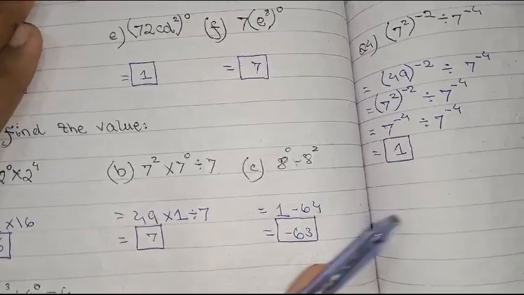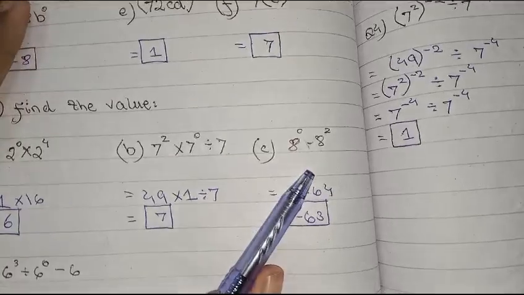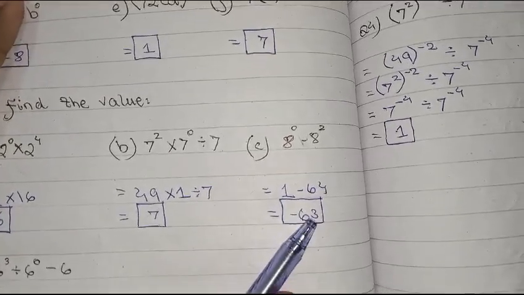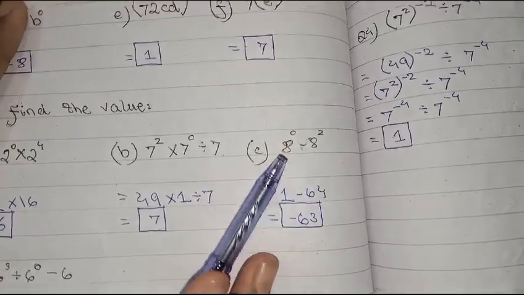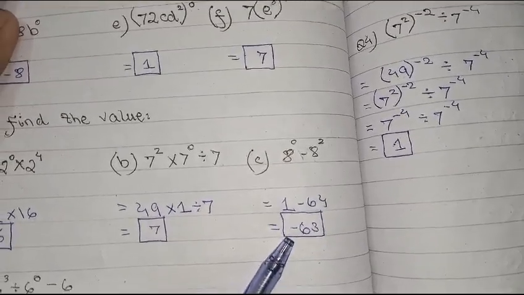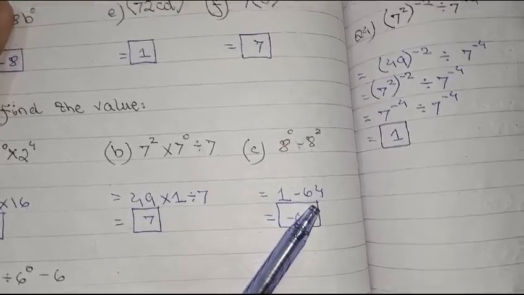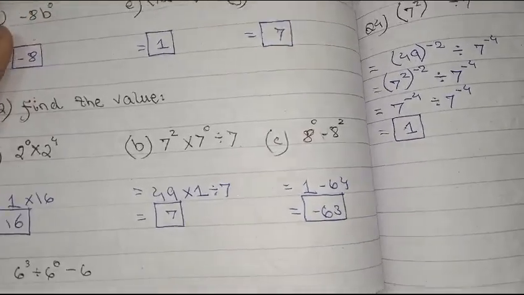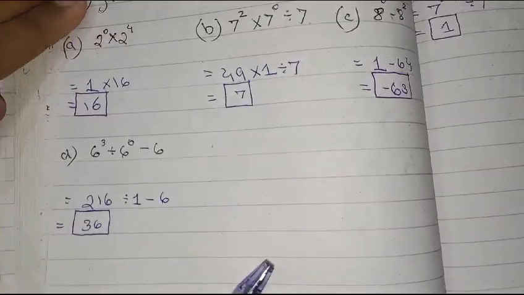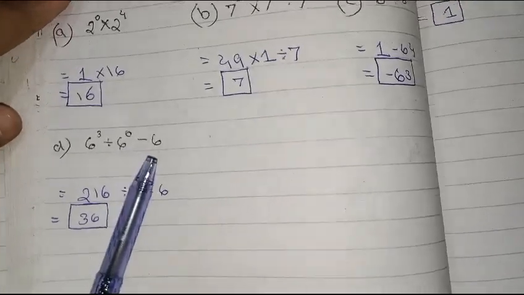Moving on to the second last part of this question, 8 power 0 minus 8 square. So 1 minus 64, because 8 square is equal to 64. So our answer will be minus 63. We will choose the sign of the greater number. Moving on to the last part, which is 6 cube divided by 6 power 0 minus 6.